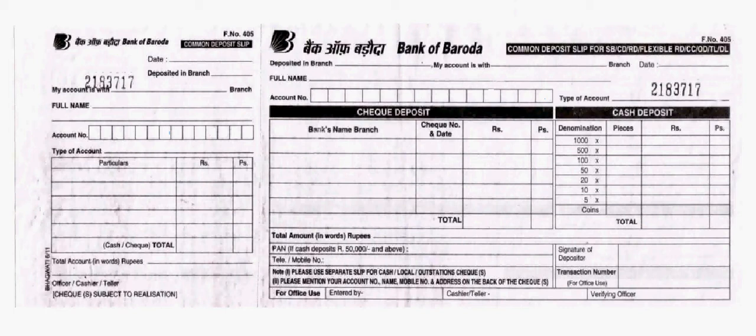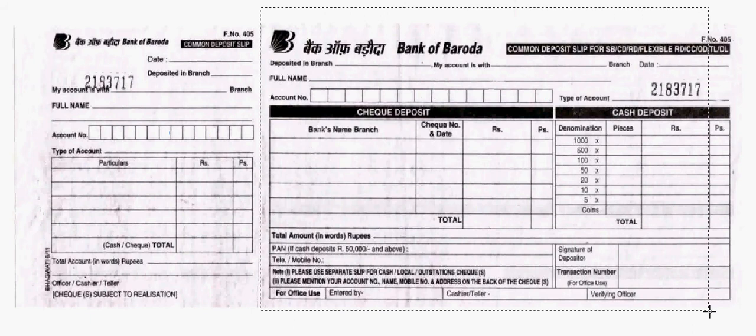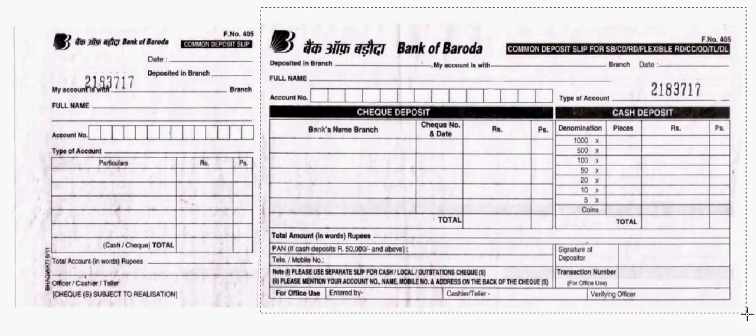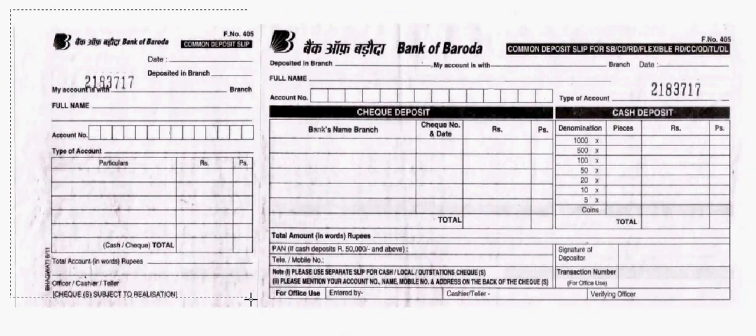If we look at this form, there are many parts to it. The first part is this one. This is the main part of the cash deposit slip that we fill up. We need to deposit the whole slip, but this is the part that the cashier keeps with himself, and this is the part that the cashier returns back to you stamped.